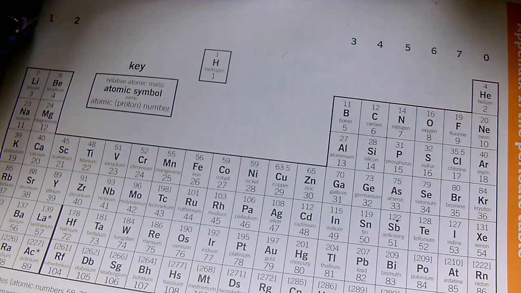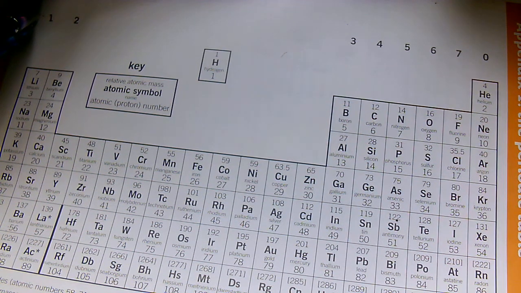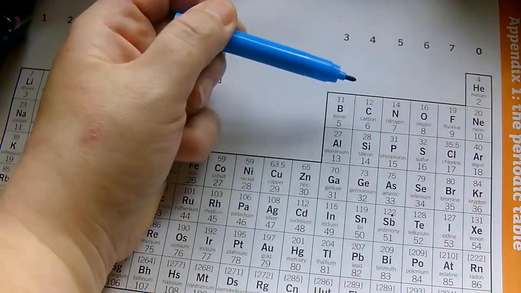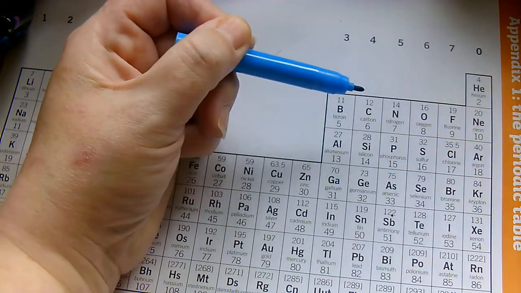Okay, Year 9, this video is going to be about covalent bonding and how to work out what to draw and how the electrons are shared. In front of you, you can see again I've got the periodic table, and this is because we're looking at covalent bonding, which means we're going to focus on the right hand side of the periodic table.